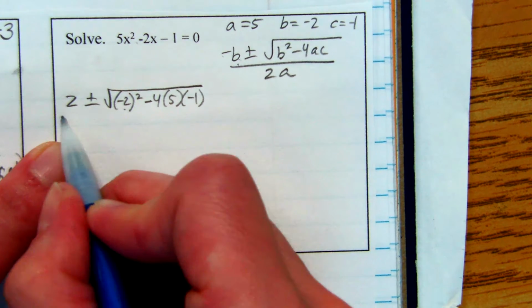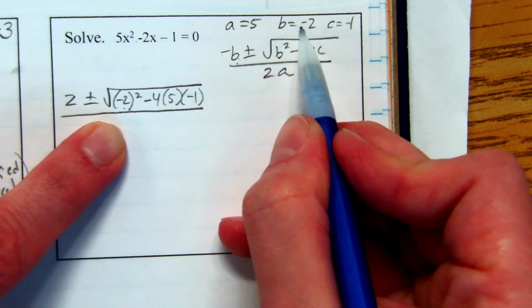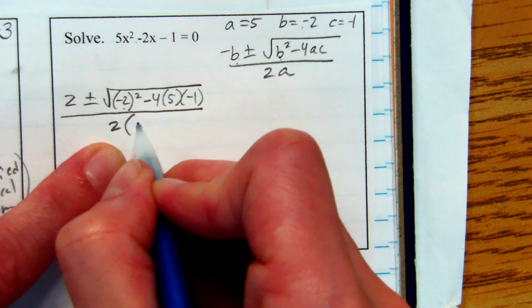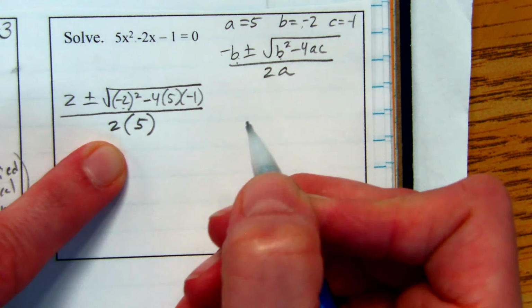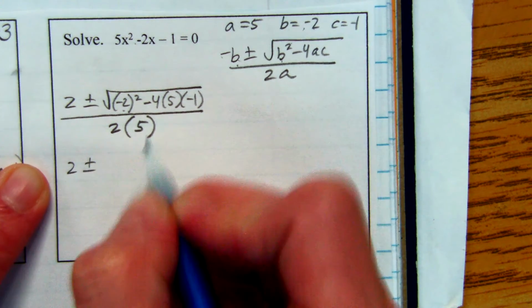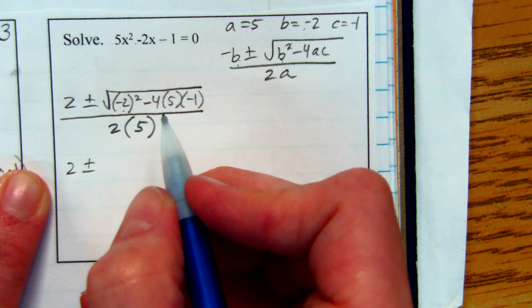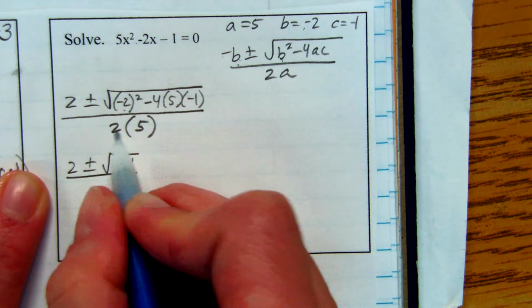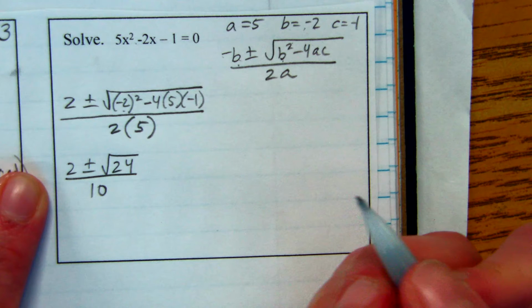Why is it negative 2 squared, not negative 1 squared? Because it's b squared, and b, wait, negative b is 2. Squared. And then it's 2 times a on the bottom, so 2 times 5. So we've got it set up. If I do the math that's inside the radical, I get the square root of 24. 2 times 5 on the bottom is 10.